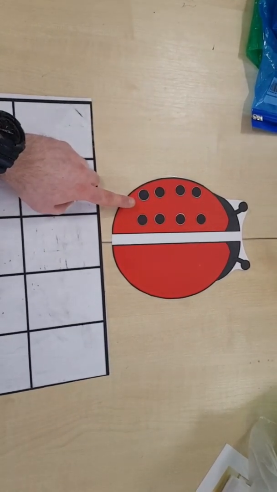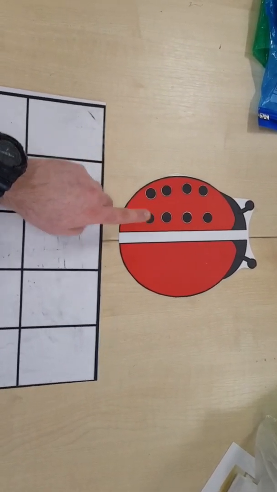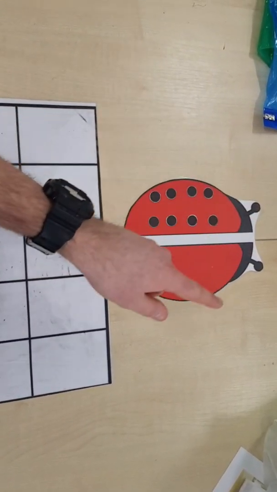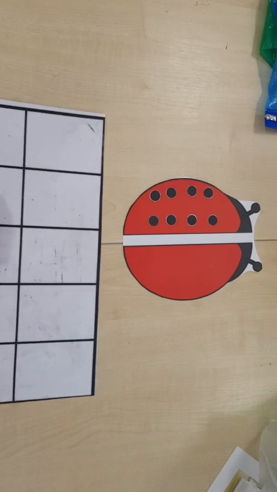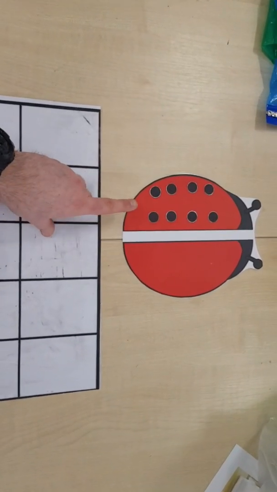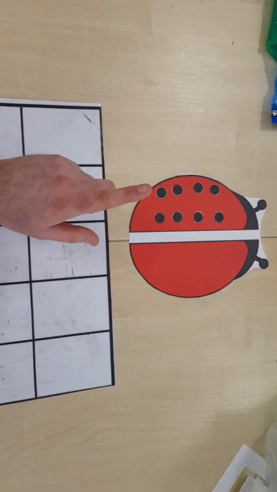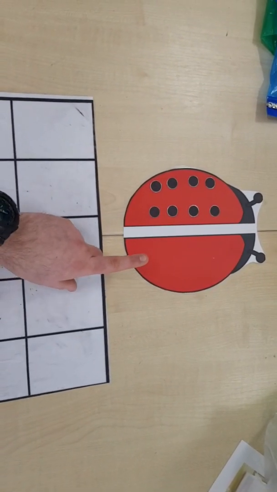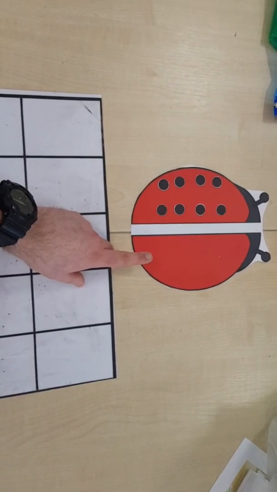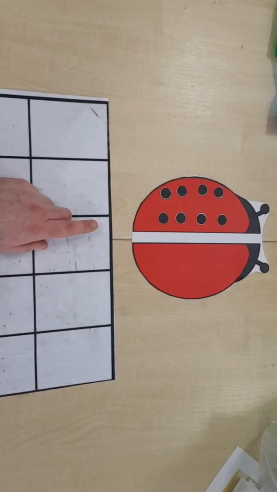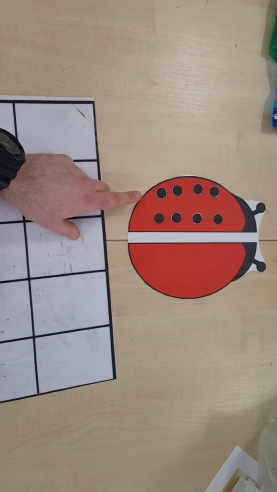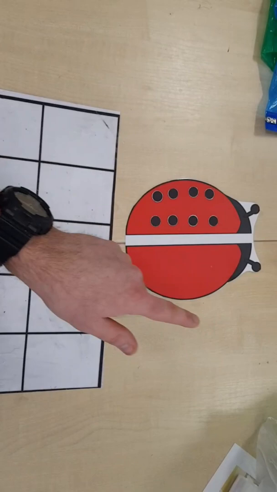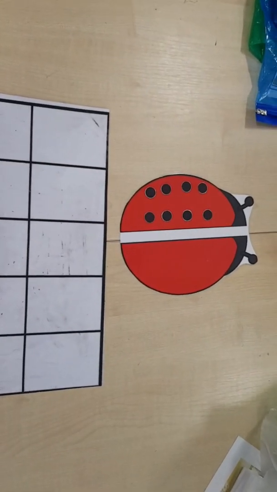So we have here 8 is a part and 0 is a part. And still, 8 is the whole amount. So the whole number can also be a part number as long as the other part number is 0. Interesting. 8 is a part, 0 is a part, and 8 is the whole amount.